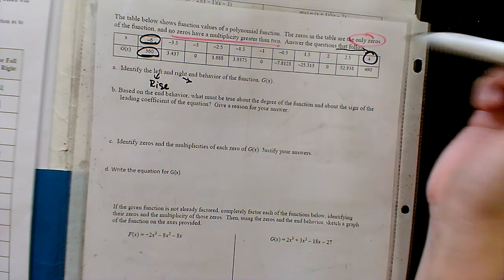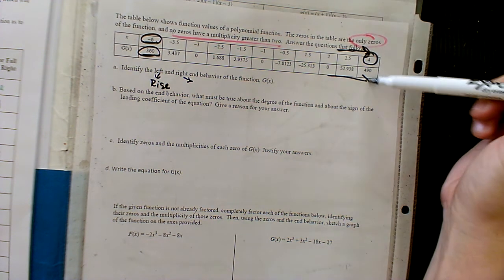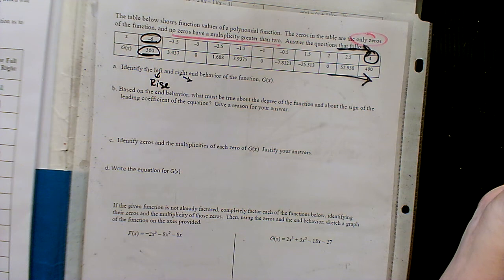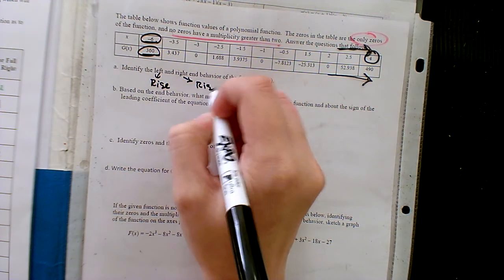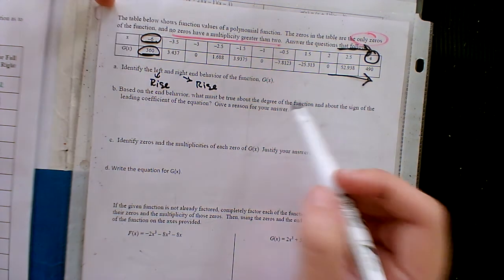They're getting larger. All right, so as the x's get larger, what are the y's doing? They're getting larger. Okay, going up. So right-hand side would be rise as well. Good.